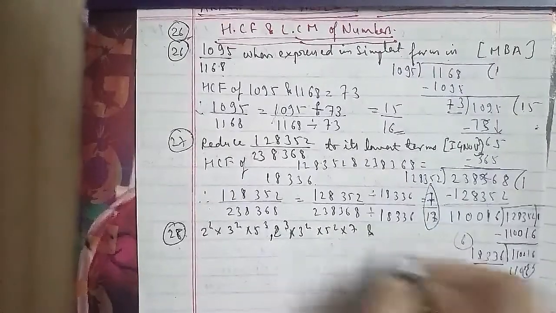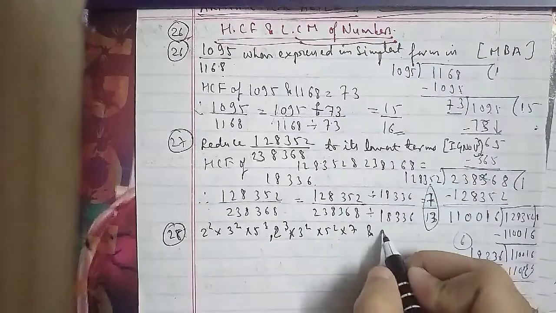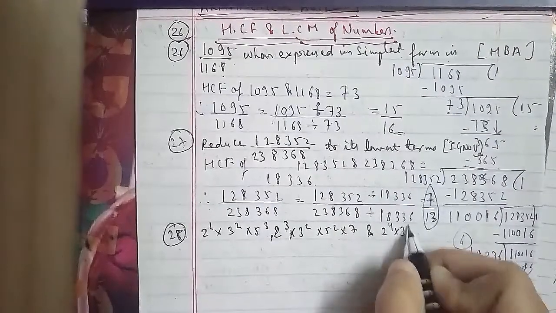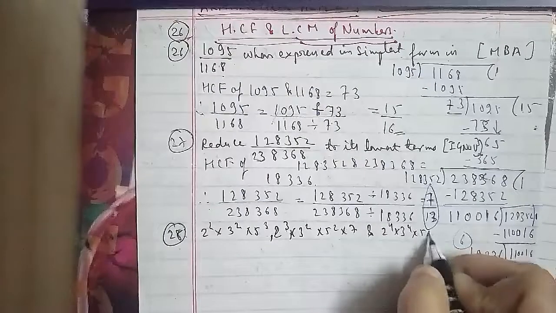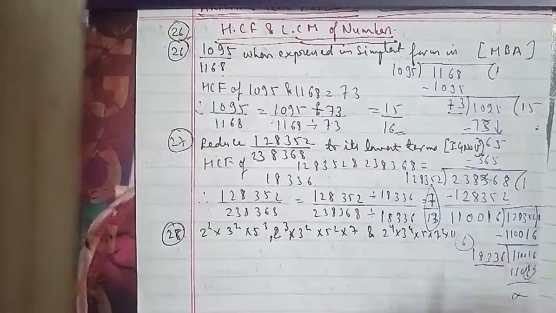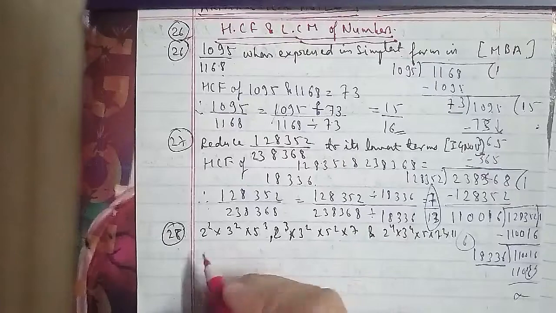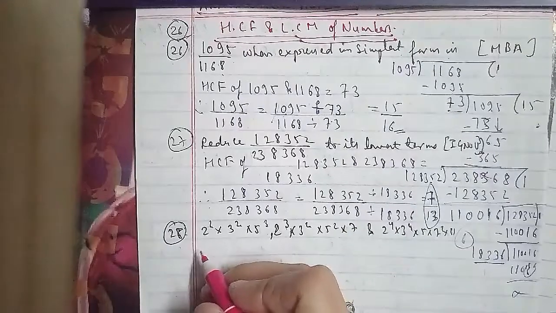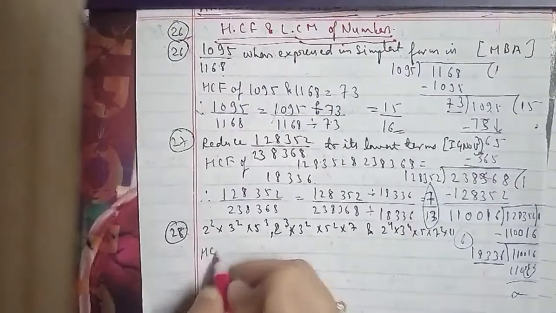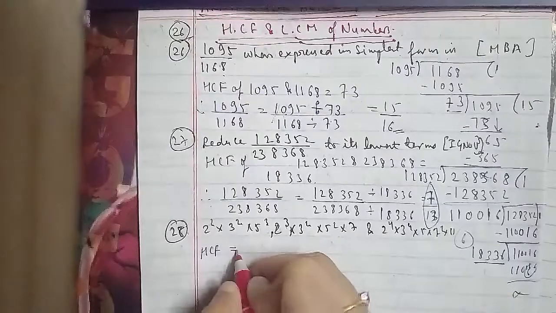SCF equals the product of the lowest powers of the common factors, which equals 2 power 2 into 3 power 2 into 5. So that will be the right answer for this question.